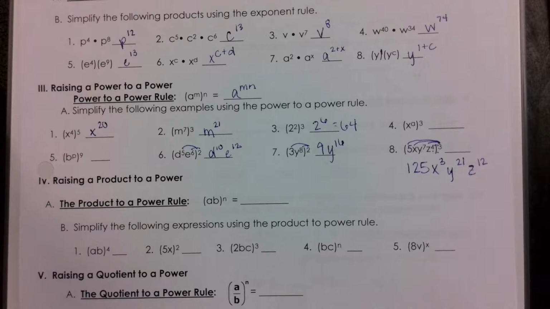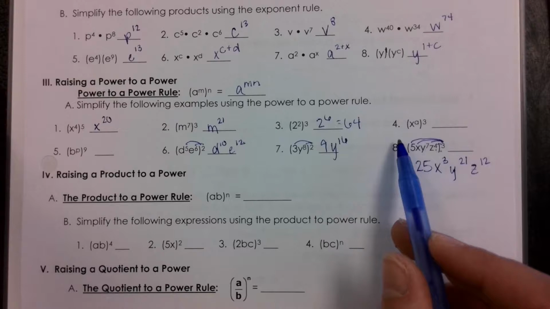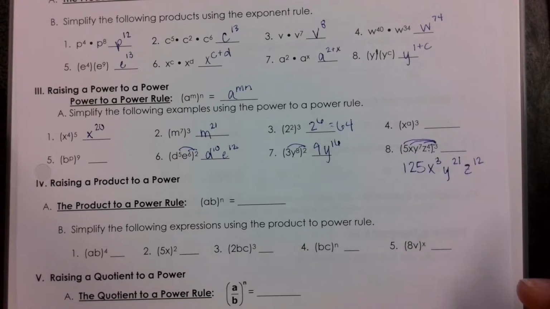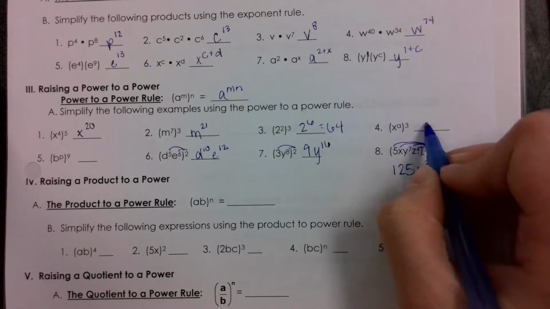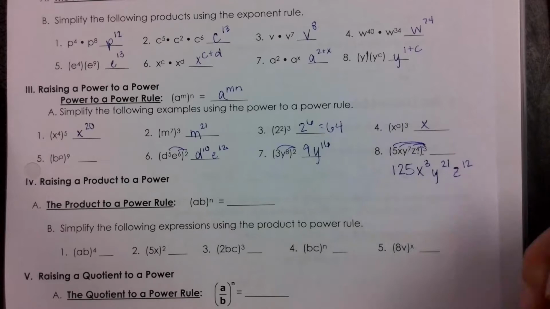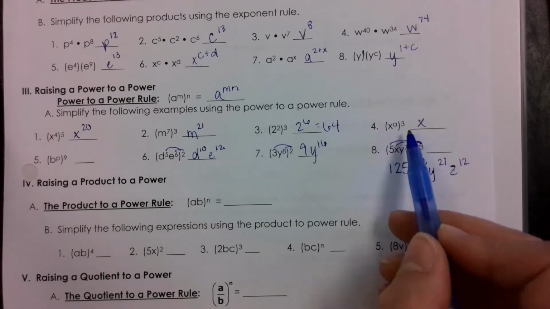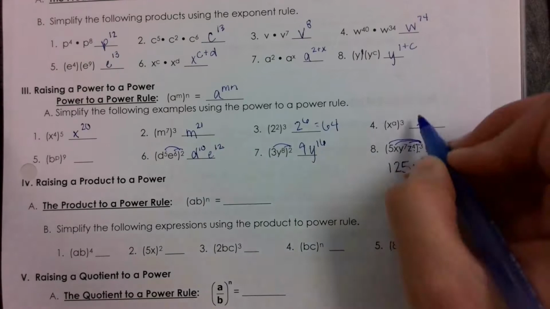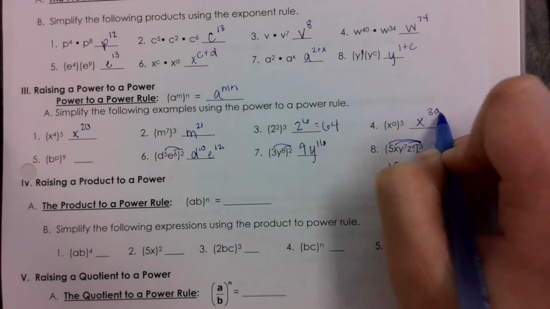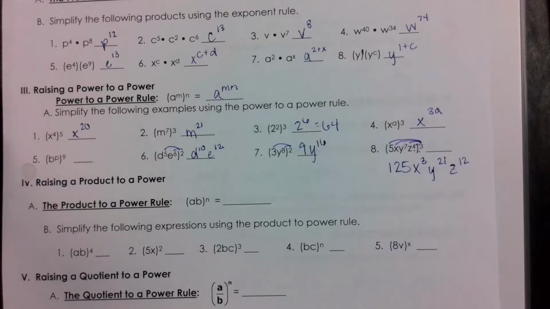Okay. So for number 4, Catherine, what'd you get? Okay, so what do we do with our exponents? If it's a power to a power, what do you do? Multiply. So you're just multiplying a times 3. So it would just be x to the, what's a times 3? 3a. That all right? Questions on that? Anybody else still confused there?